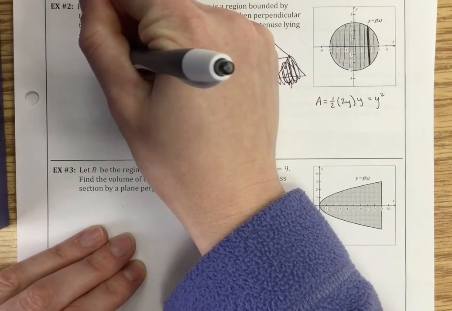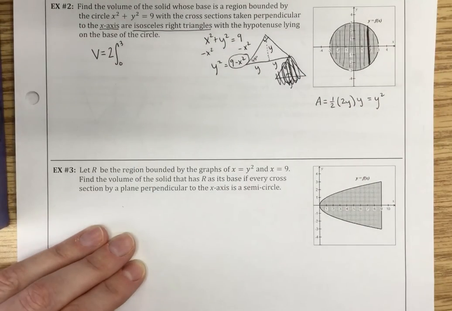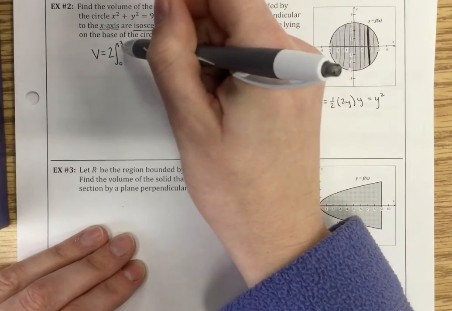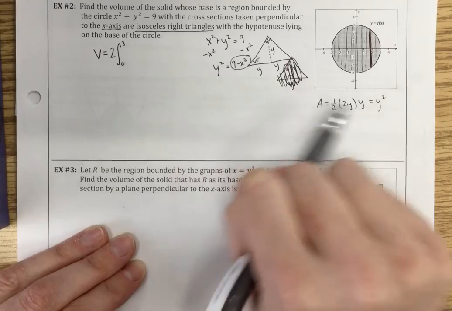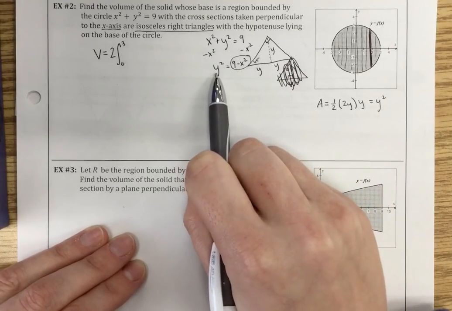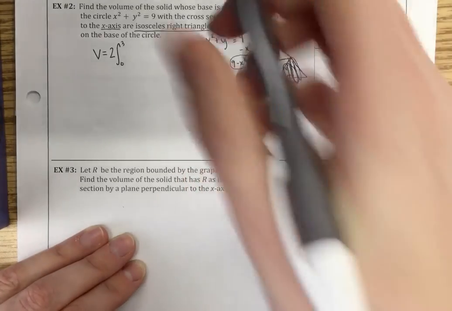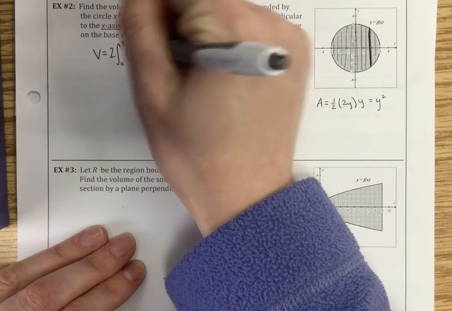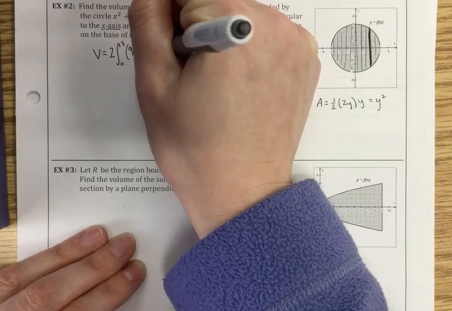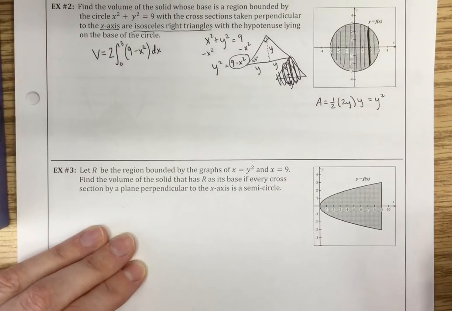So 2 of those things are happening from 0 to 3. And we said that the area is equal to y squared, which is 9 minus x squared, because we need this to be in terms of x since it's perpendicular to the x-axis. We want to have the integral with respect to x.